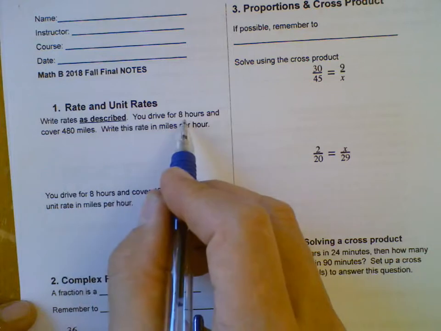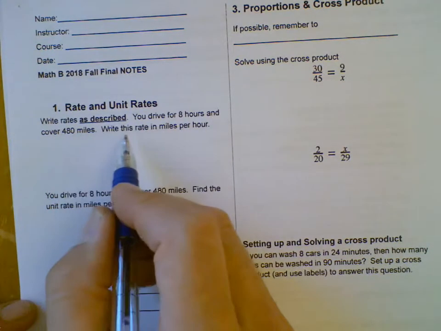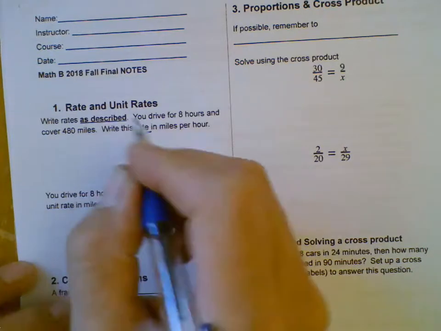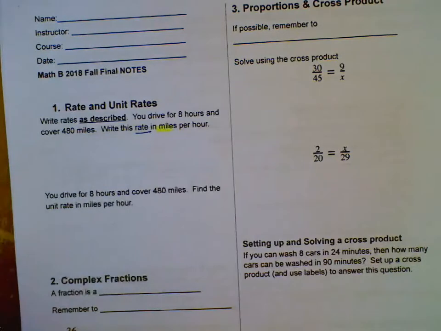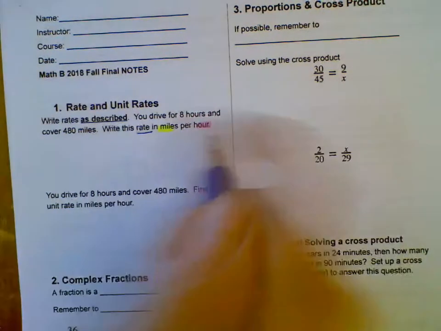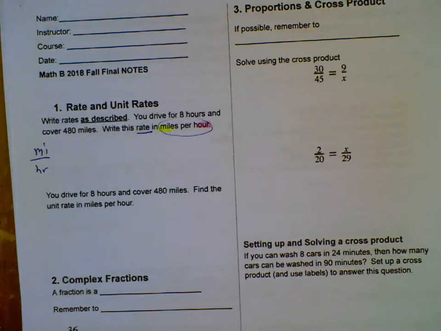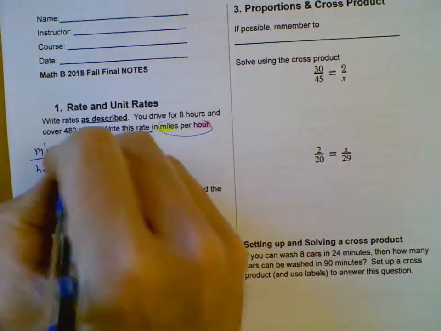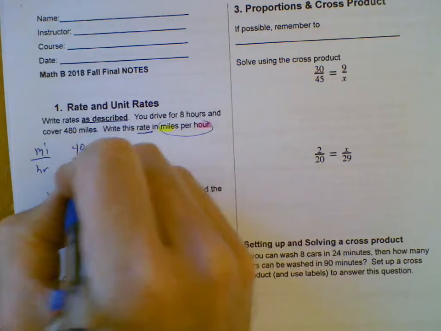You drive for 8 hours and cover 480 miles. Write this rate in miles per hour. So this is telling me how I need to write it. I need to write it in miles per hour. So in this case, I have 480 miles in 8 hours.